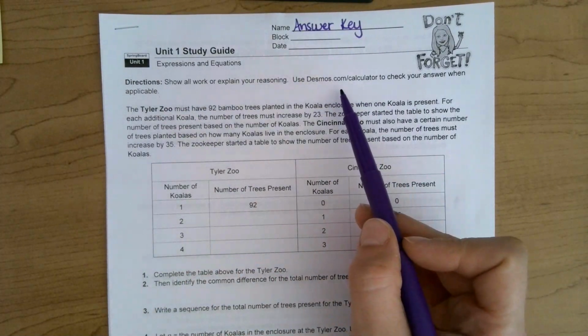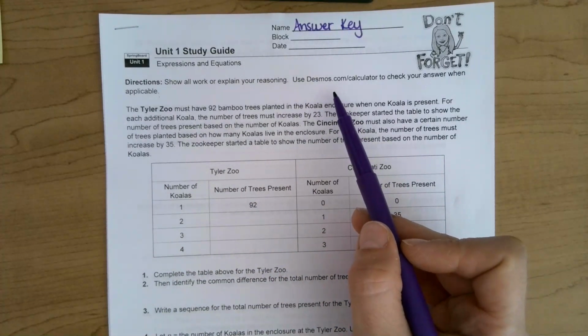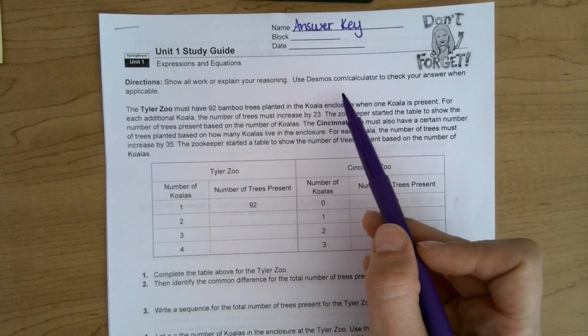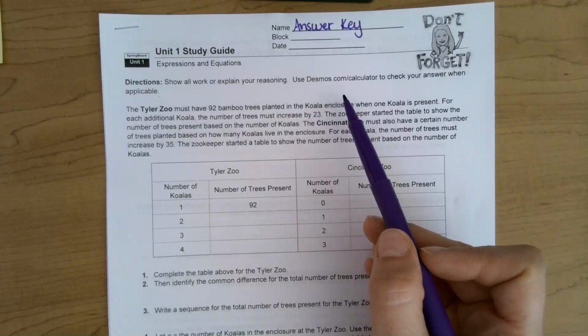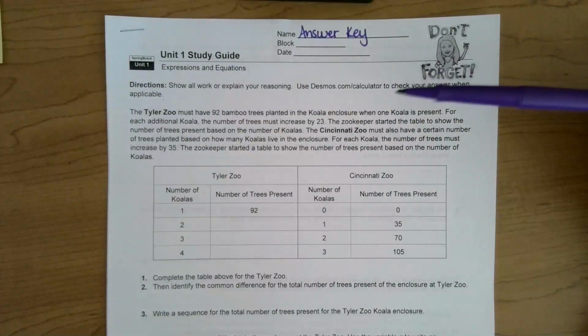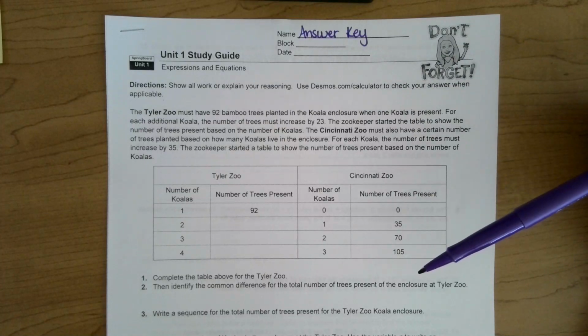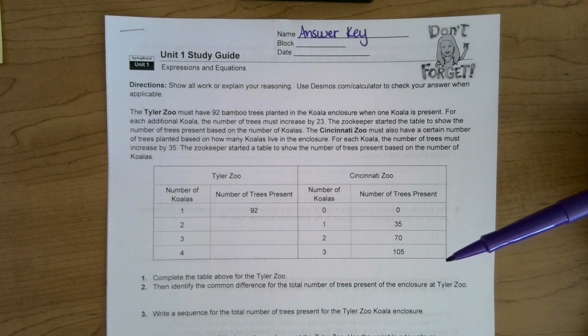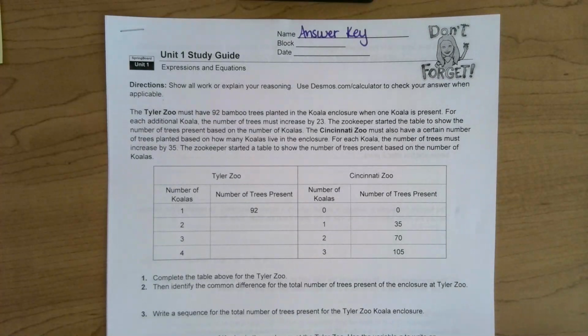Now, I know we haven't done a lot of Desmos in class. We've done a little bit, but remember, you always have access to the online calculator during tests. So I would suggest using it as you're working through these problems just to see what it looks like on there and how it can help you. But I'll definitely be showing you a lot more with those in future units.